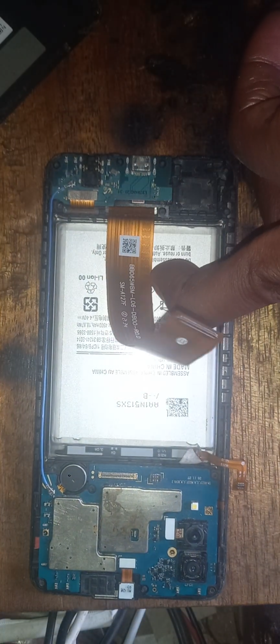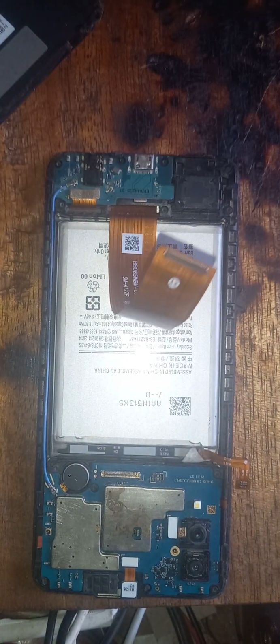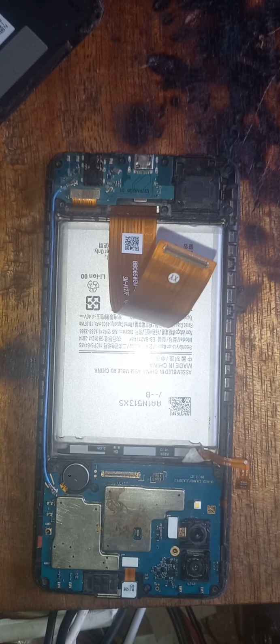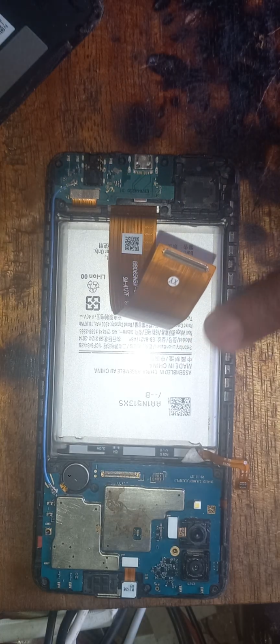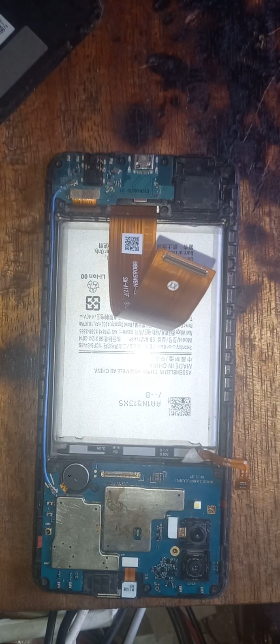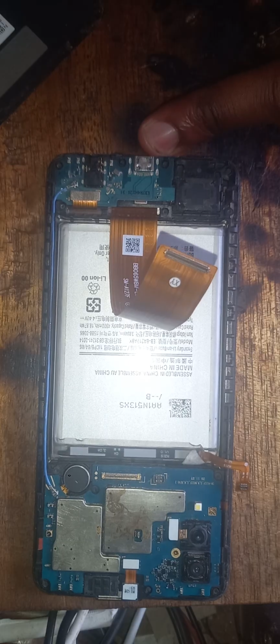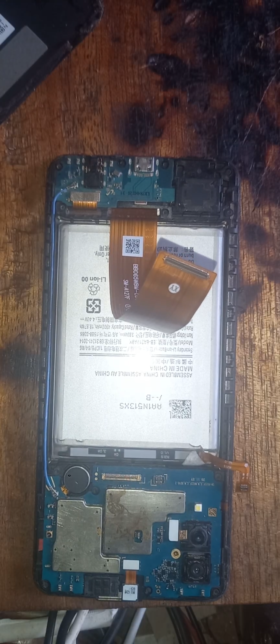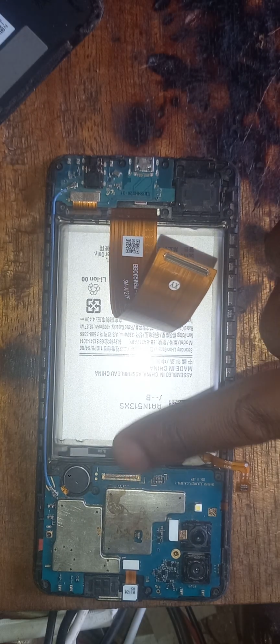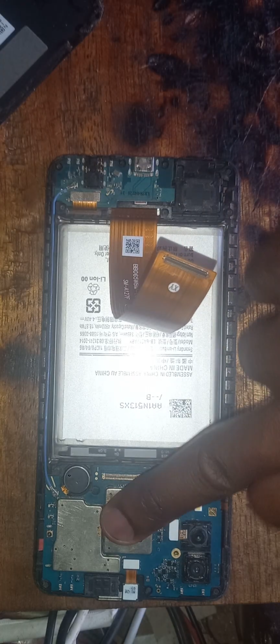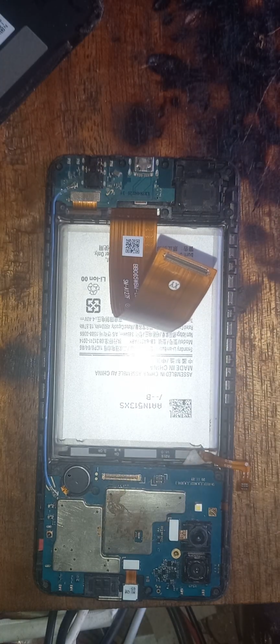So before you check all those, don't rush. You can check the phone with another screen, but it will still not power on. You check with another battery, it will still not power on because of that. So first of all, check the battery. After checking the battery voltage, check if the charge is okay. After checking if the charge is okay, you'll have to check if the transmission of the charge is okay.